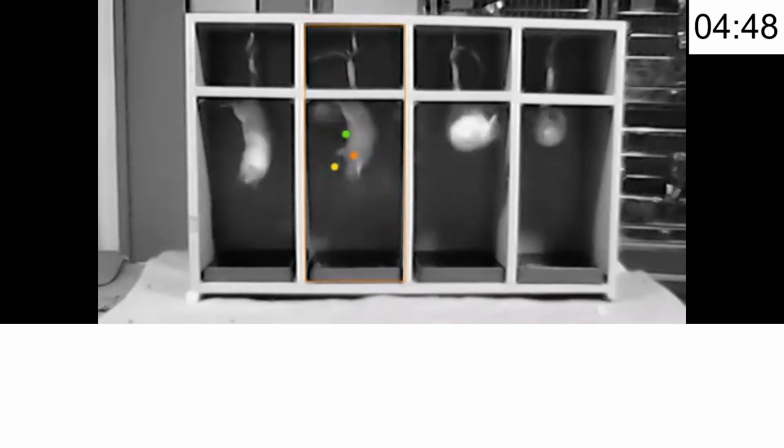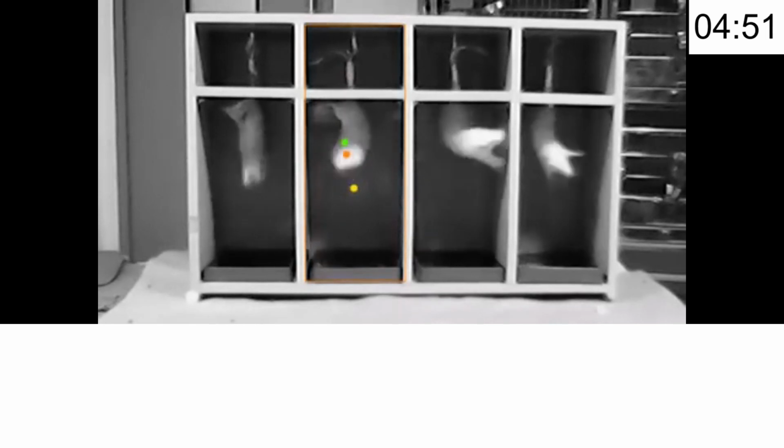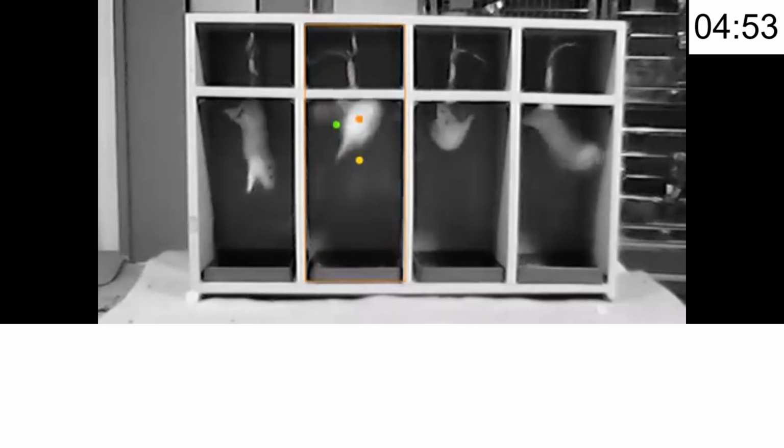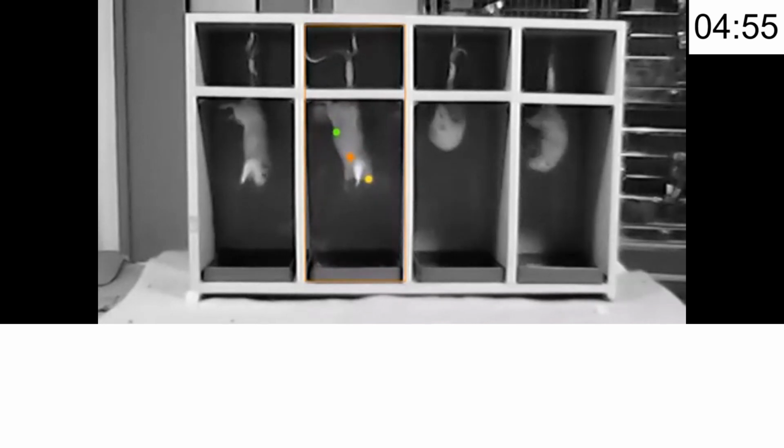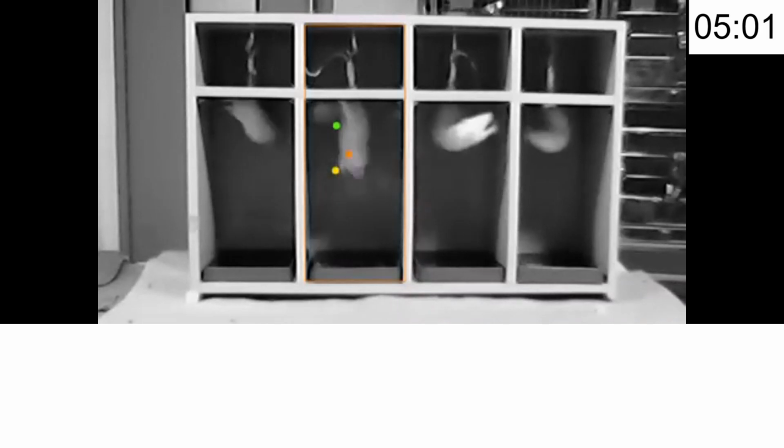An automated tracking system helps minimize observer bias and improve data accuracy. So while you use tracking software, it will automatically record the immobile times.